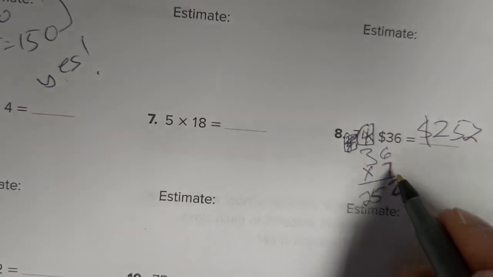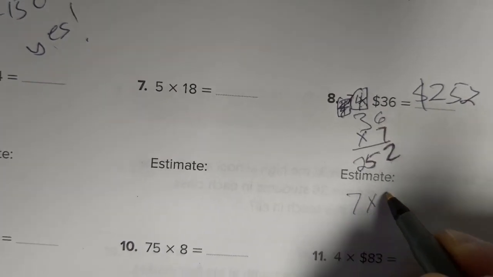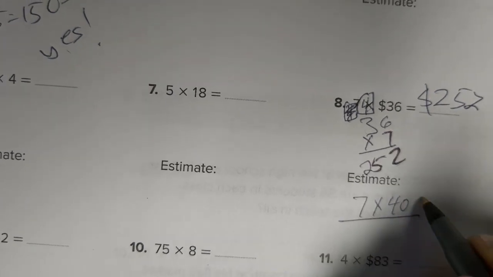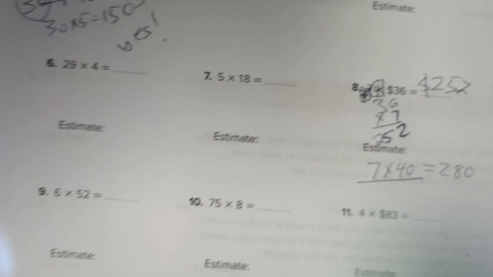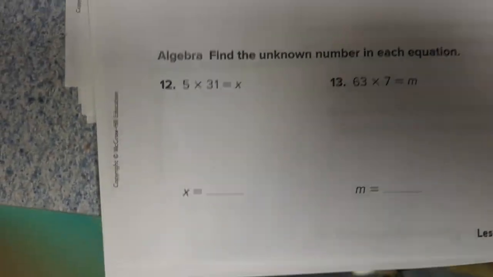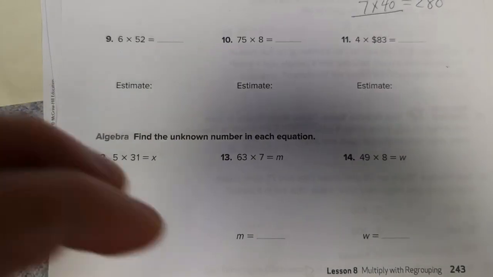That was 7 times 36, so that was about 7 times 40, which will be 280, which is not too far off. Very nice. Continue these procedures to solve for the unknown in each equation below.